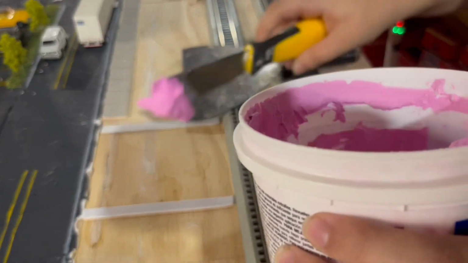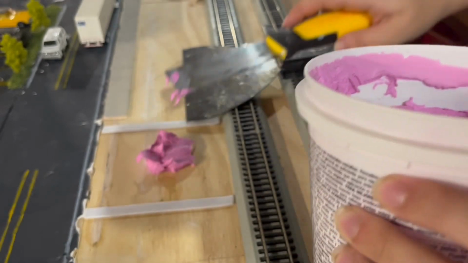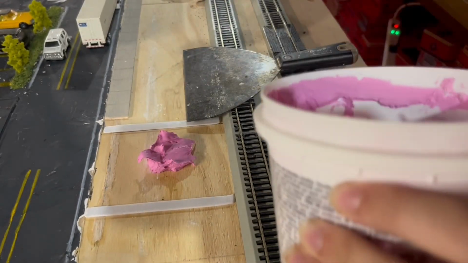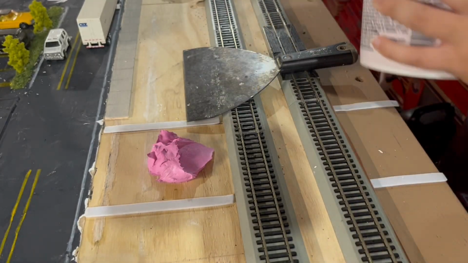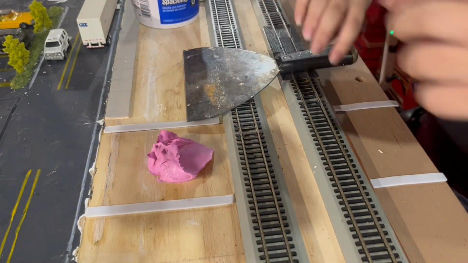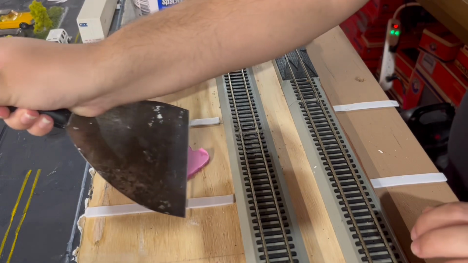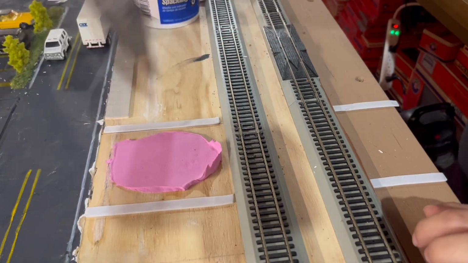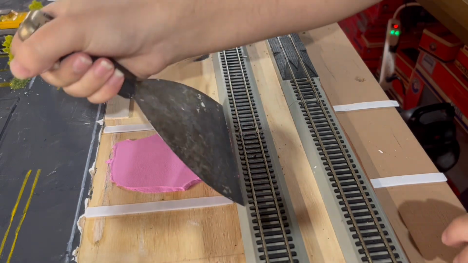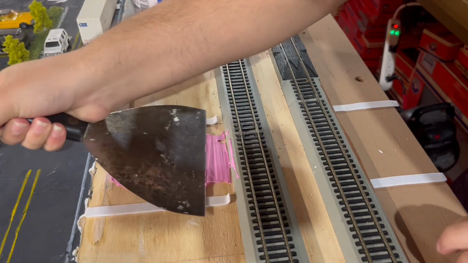The stuff does go a long way. So basically I just take it out of the container with the small putty knife, and then with the large spatula I do spread it around. Having a larger spatula does make this process a little bit easier than with a small one, but like I said, this is pretty time consuming, so a lot of patience is needed with this part of the build.